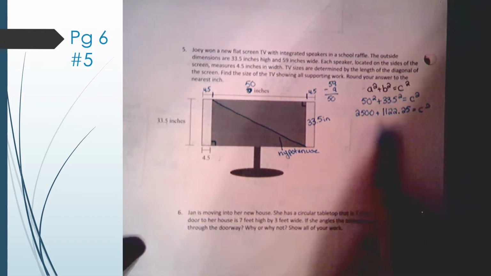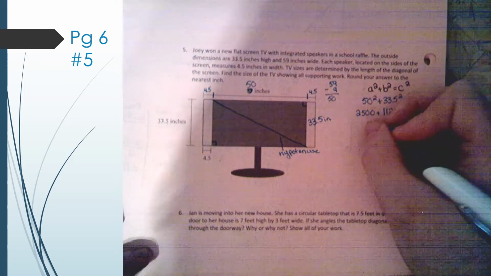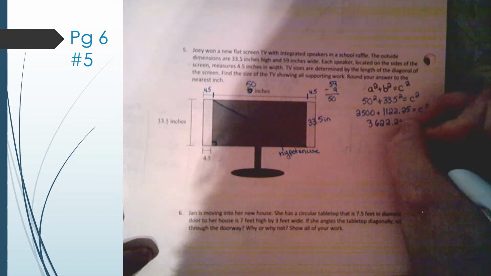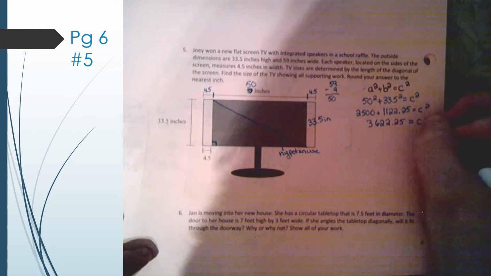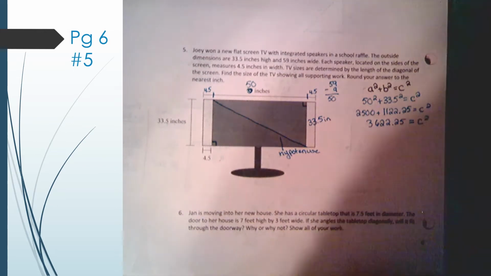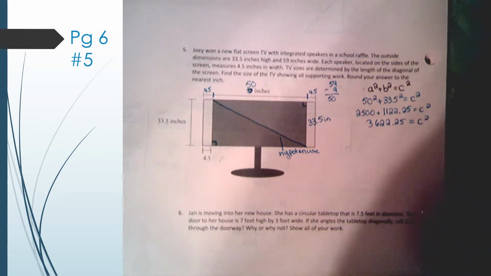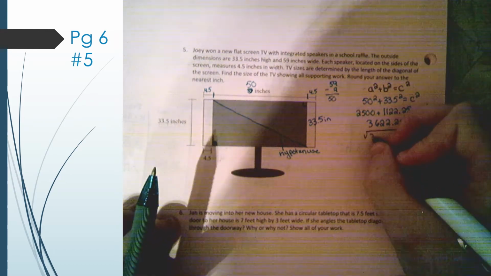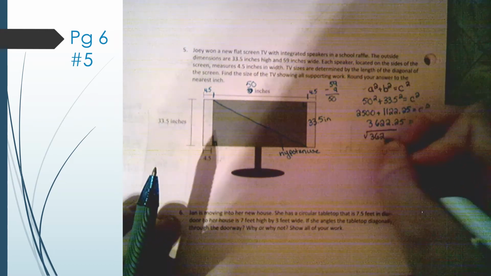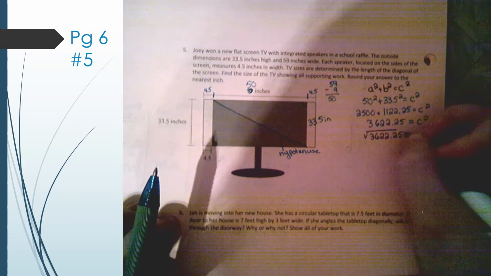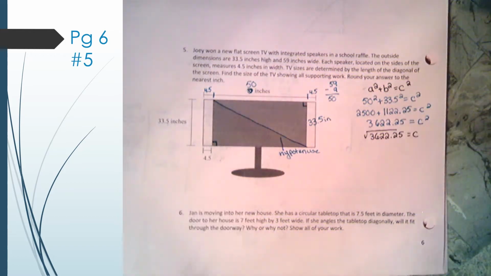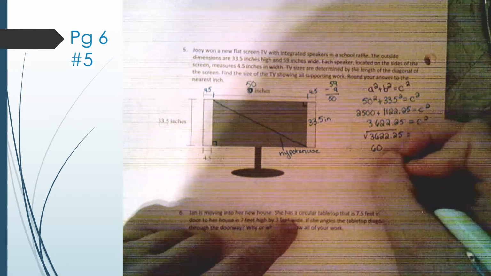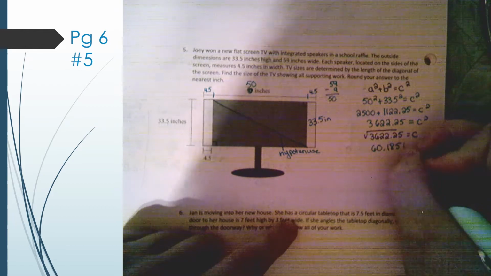Now I want to add these together. When I do that, I get 3,622.25 equals c squared. Now I don't want it to be squared, so the way you get rid of a square is through a square root. So I have the square root of 3,622.25 equals c. And when I do that, I get 60.18513.